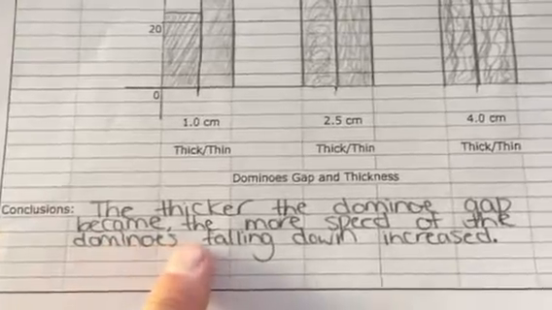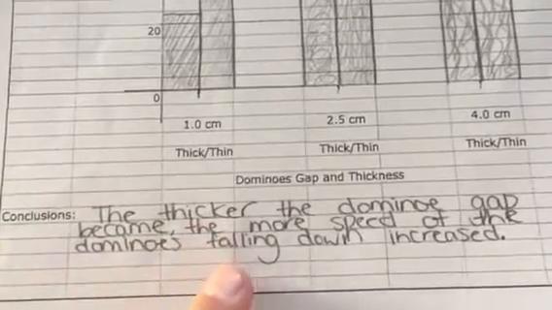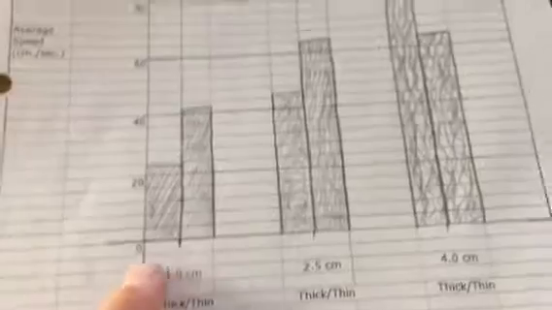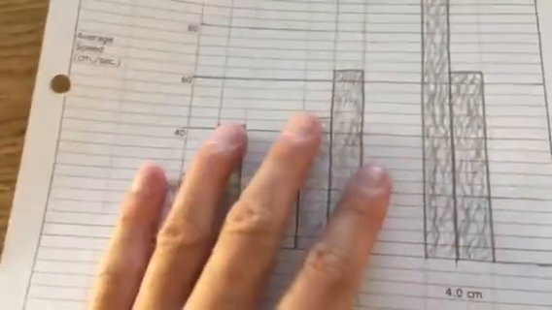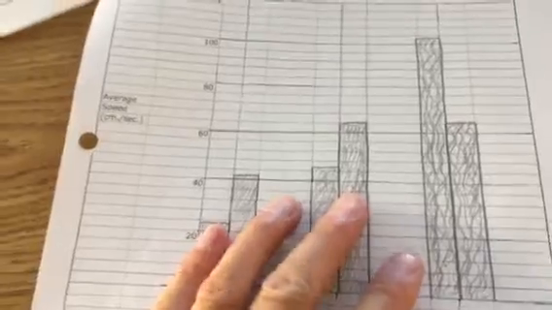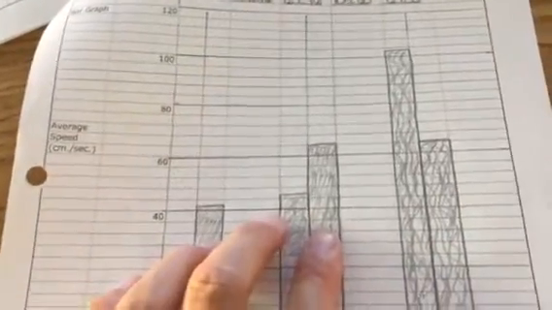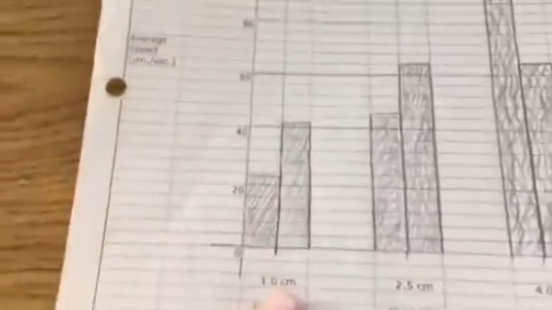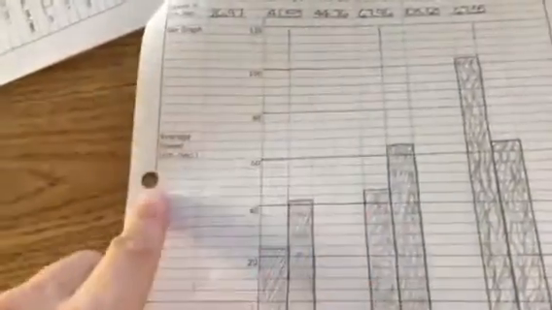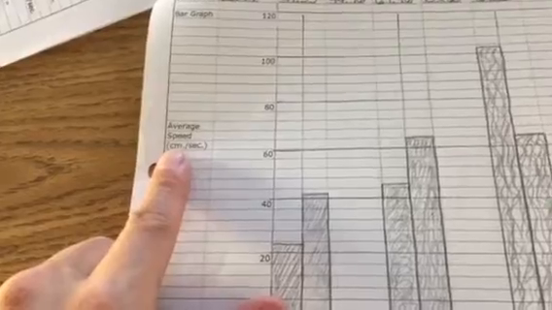And at the very end, she just answers, okay, the bigger the domino gap became, the more the speed of the falling dominoes increased. And that's true. So your graph might be a little bit different, okay? Don't just copy her graph. Your graph might be completely different, where you get crazy speeds. Make sure you check your calculations, but some of your speeds I noticed were incredibly high. We're talking about speeds above 120 centimeters per second, because remember the y-axis right here is going to be in centimeters per second.